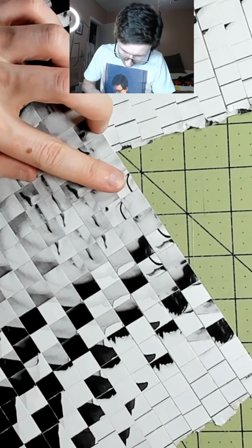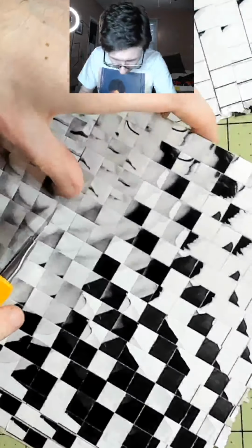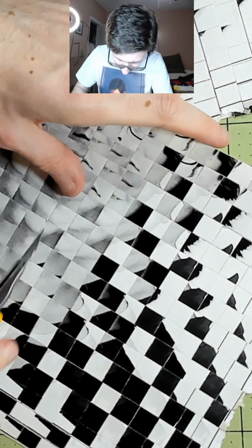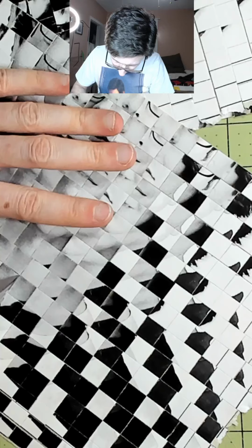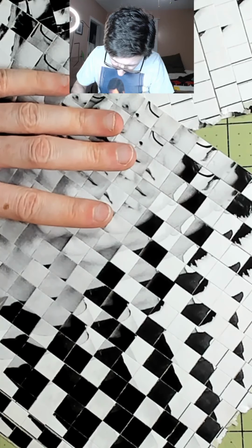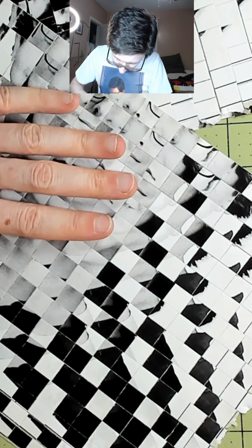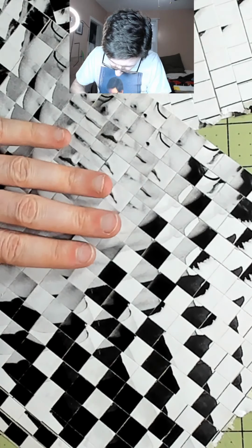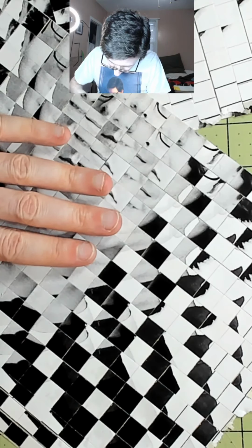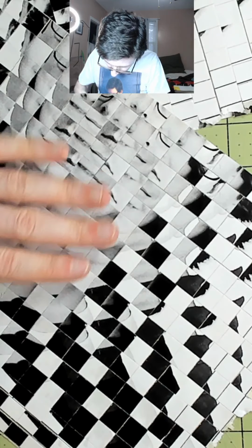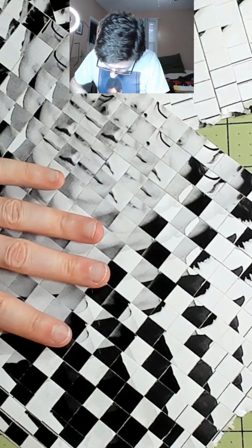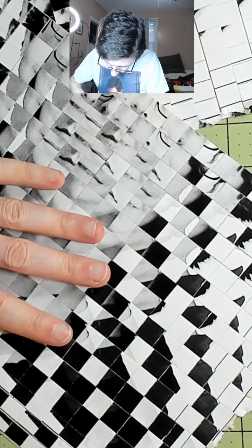This is just one that I've had some success with in the past. This is not perfect, but it will result in a more interesting texture, I believe.